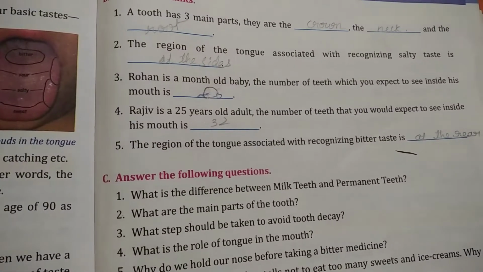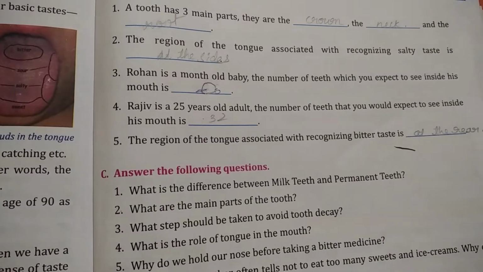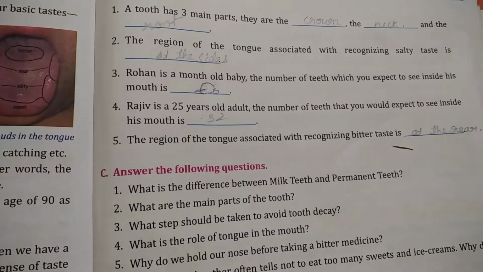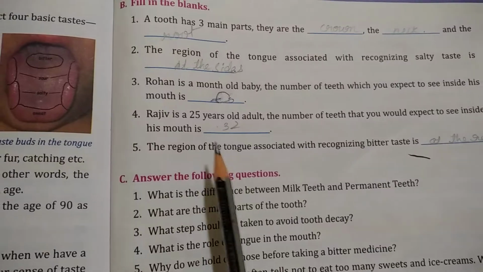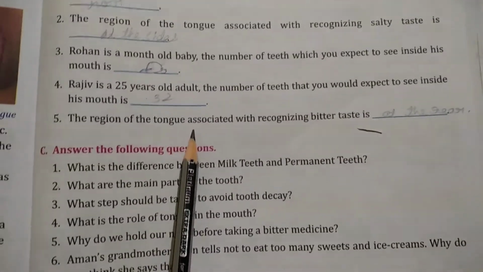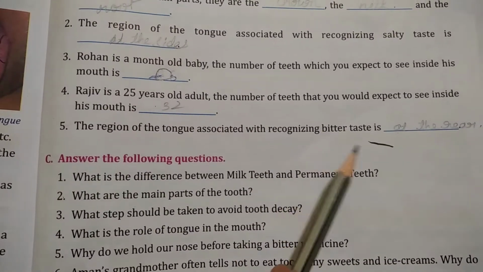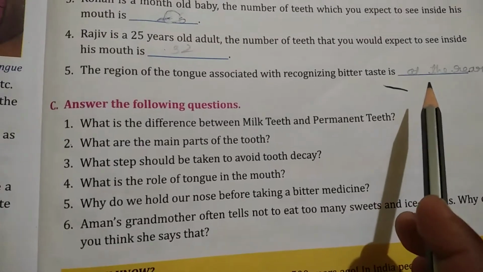Okay. Raju is a 25 year old adult. The number of teeth that you would expect to see inside his mouth, because an adult has permanent teeth, the teeth count is 32. And next, the fifth one, the region of the tongue associated with recognizing the bitter taste. Where can we recognize the bitter taste? At the rear of the tongue. So the answer is at the rear.